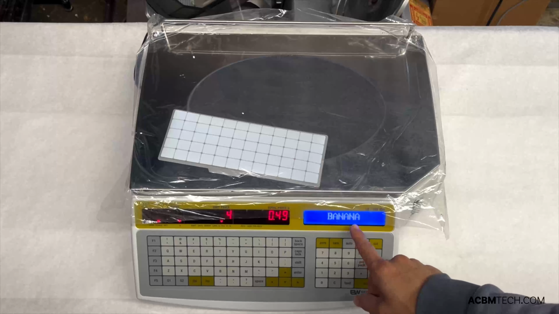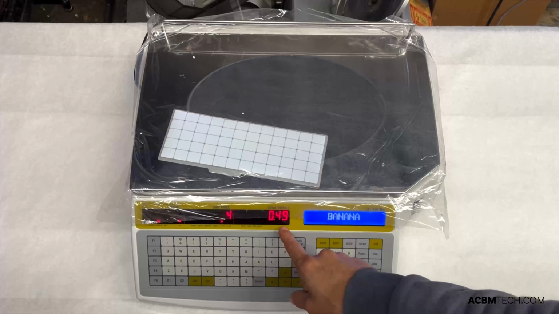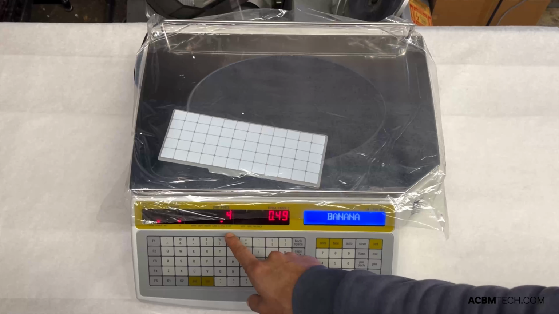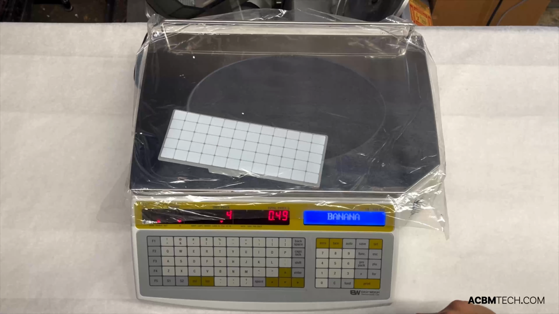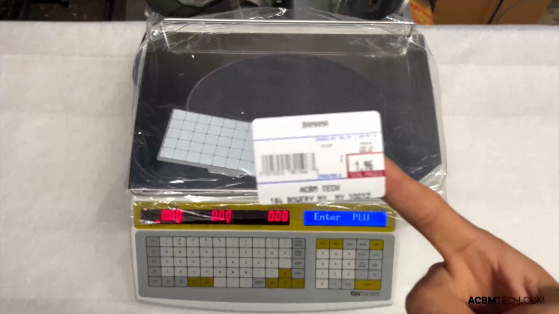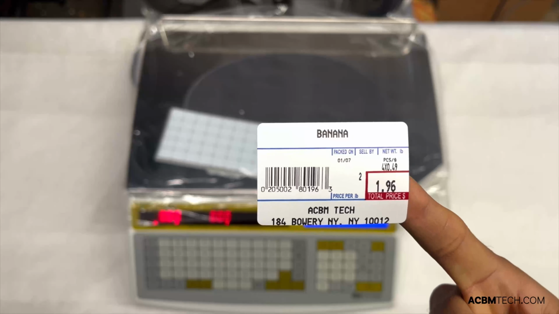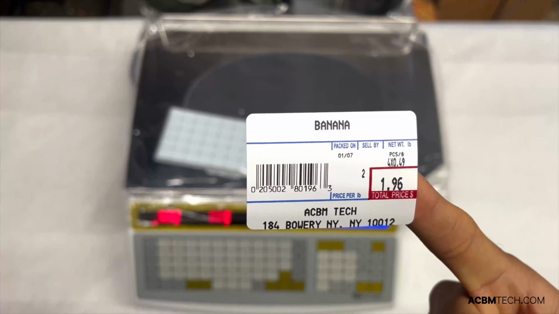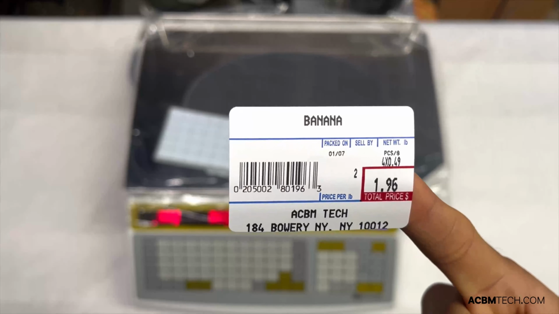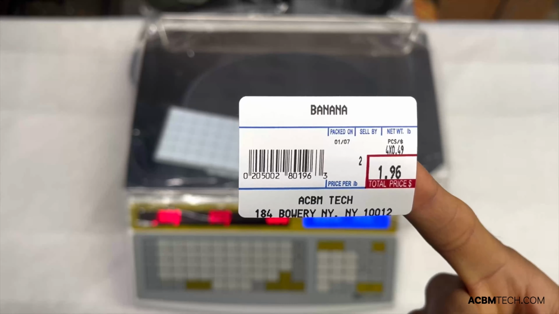It'll display the item on your scale, the price per piece, and how many pieces. So let's hit print on this label, and this is what the end result should look like. 4 pieces of bananas for 49 cents for a total of 196.